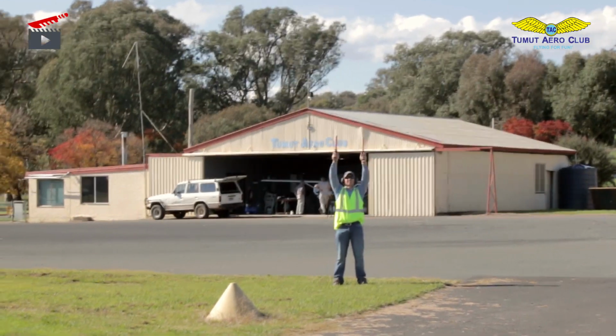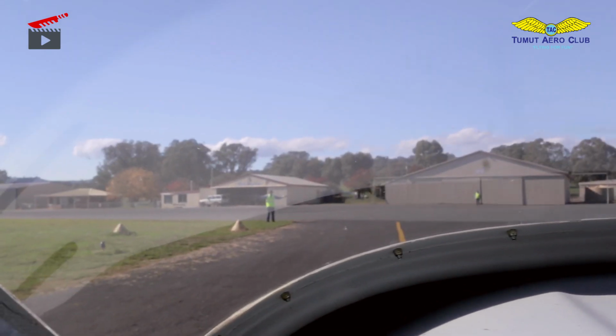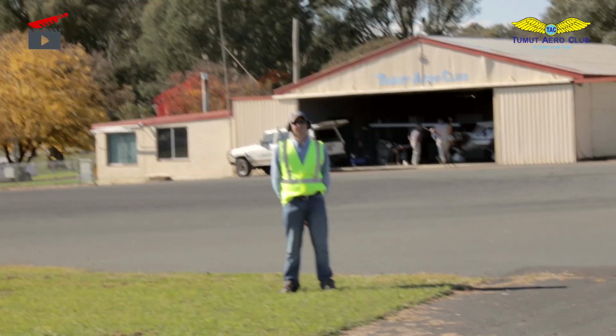Now let's look at some of the signals played out in different scenarios. Watch the signals displayed by the pilots and marshals to see how marshalling can help to direct aircraft safely around the airport.